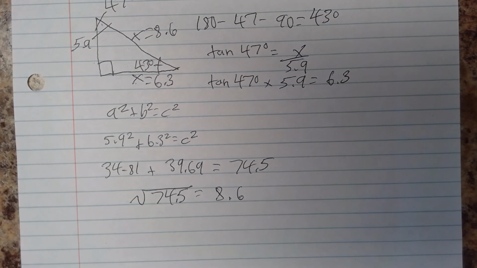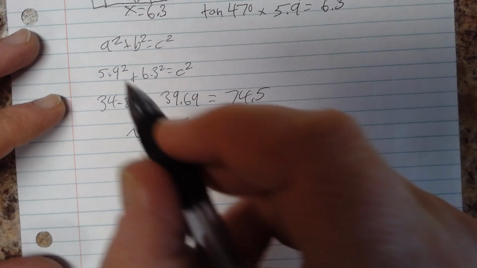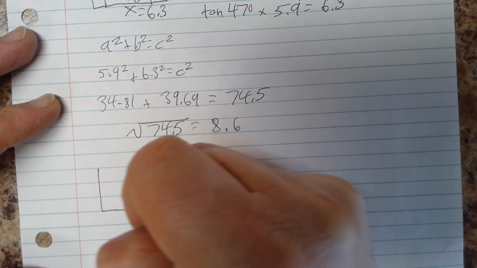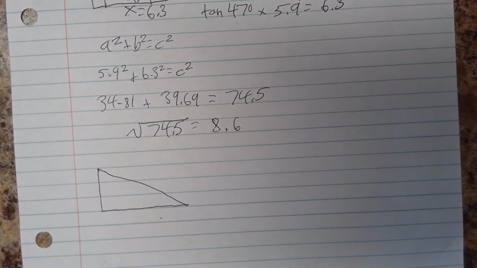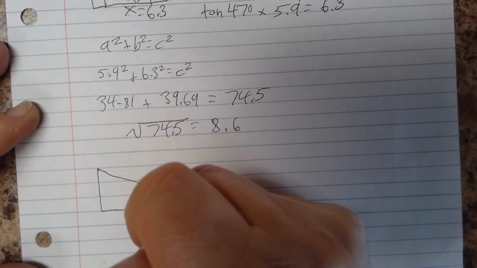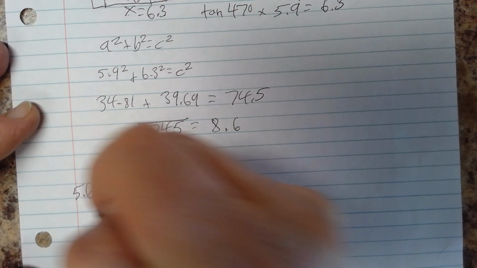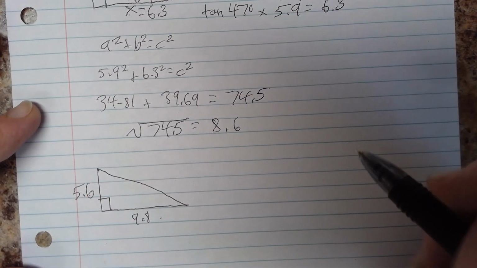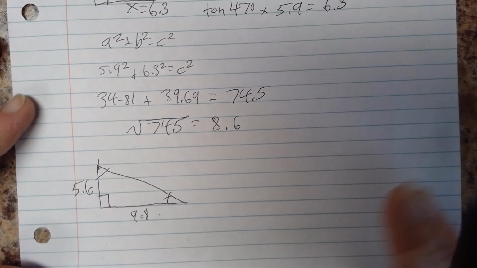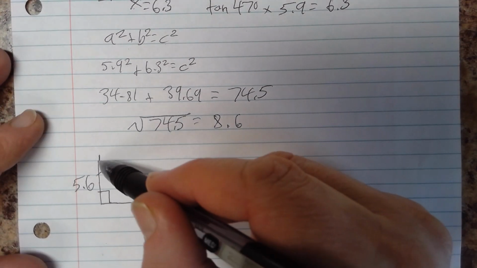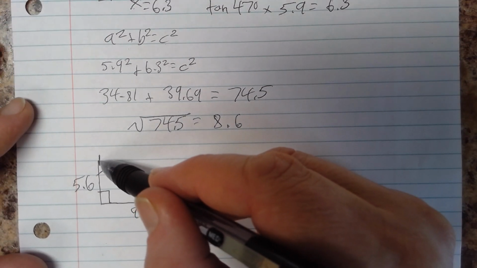I think we should do one more example here. Yeah, there's one. We have this triangle. It's got two known sides. It's got a 9.8 and 5.6, and it's got a 90-degree angle. So we're dealing with two unknown angles here. So we're going to have to use trig to find one of them. Let's try finding this one up top.